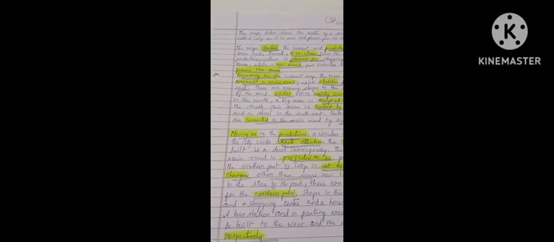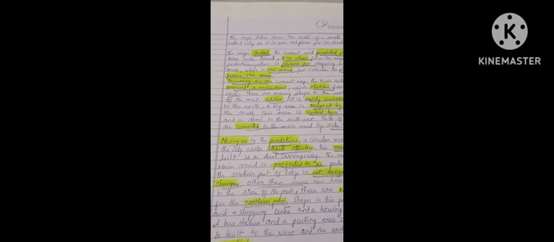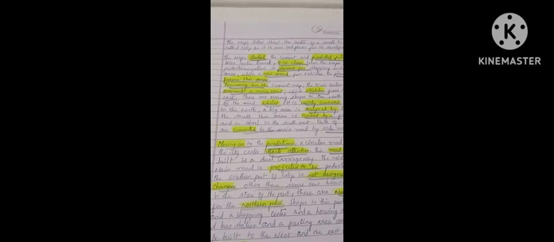And then we are starting with the first body paragraph, starting with focusing on the current map.